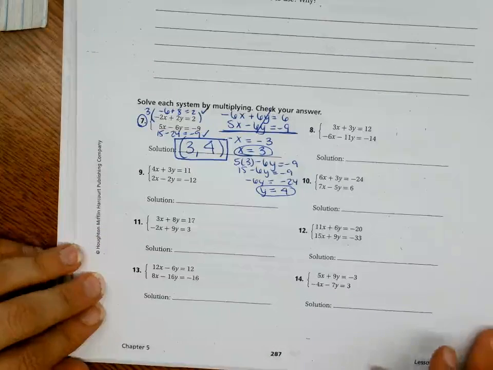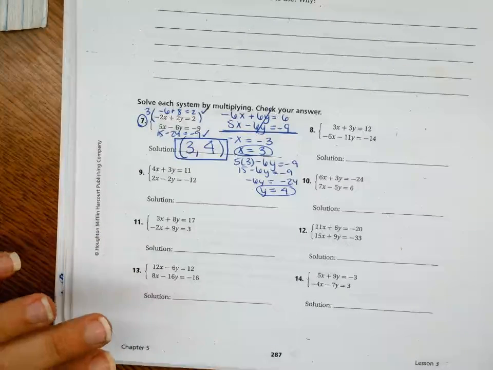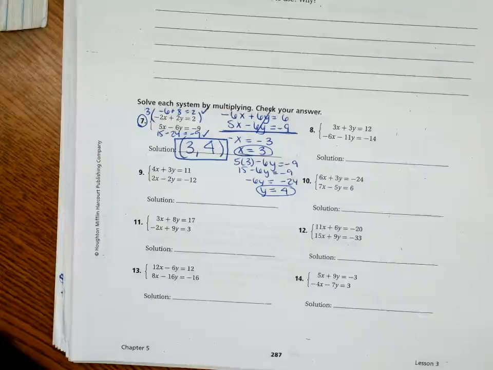Are we okay on this lesson? All right, so this was your whole lesson on 5.3, Solving Systems by Elimination.